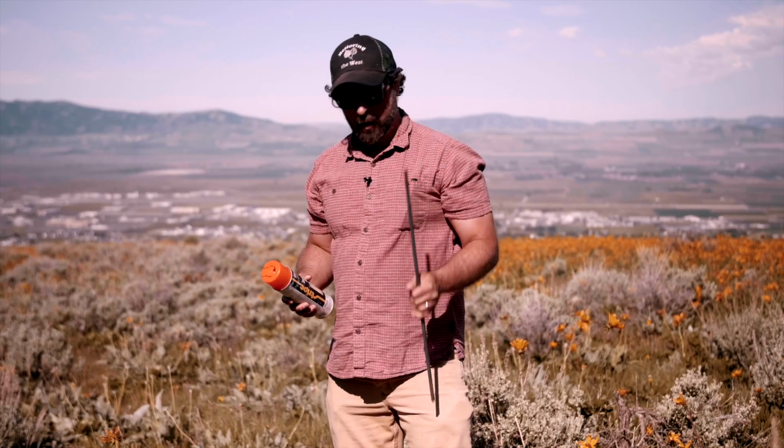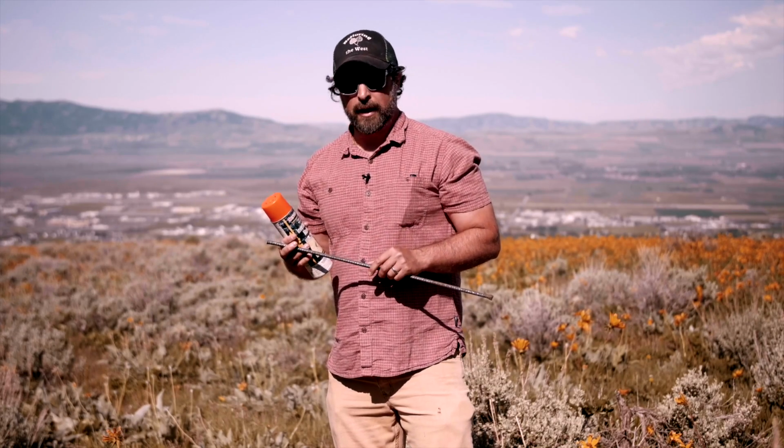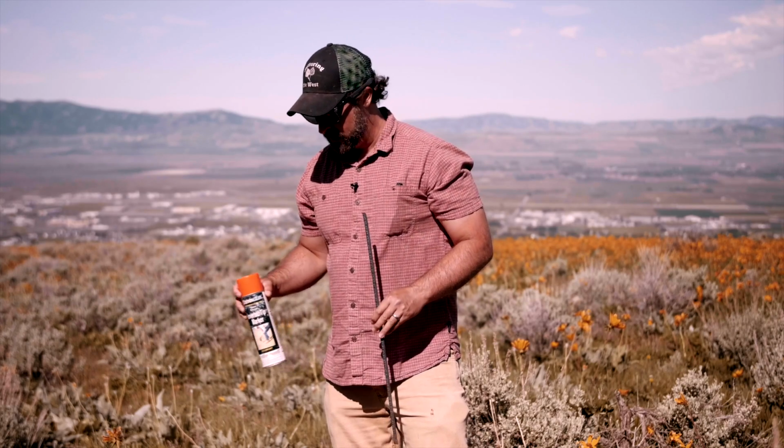Once you've got your location set, if it's a new plot, you're going to need to pound in a permanent marker. In this case, I've got some rebar, and I might spray paint the tip of it if I want to be able to locate it easily. I might not spray paint the tip if I don't want other people to locate this plot. So it depends on the context and the management.